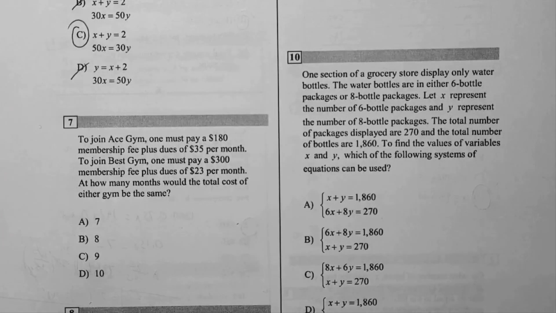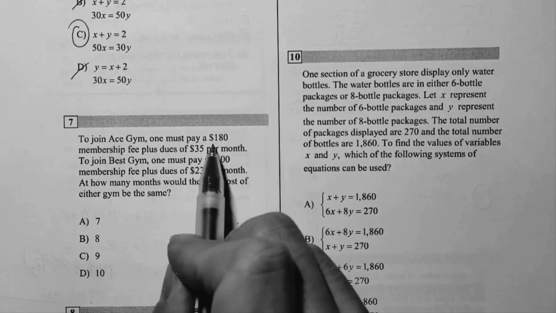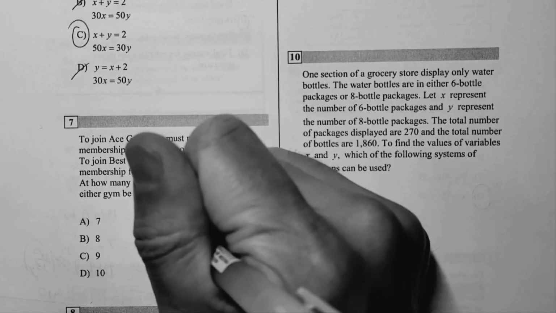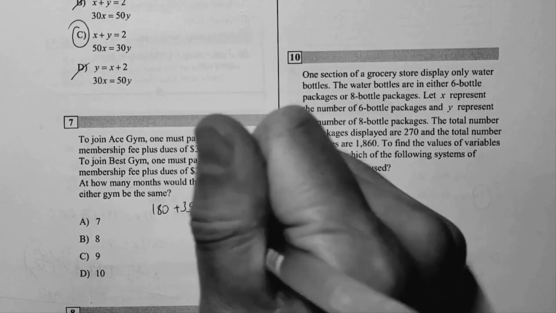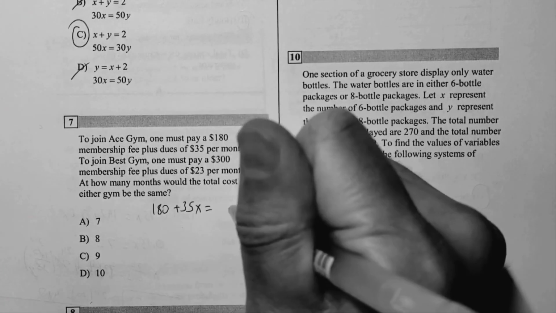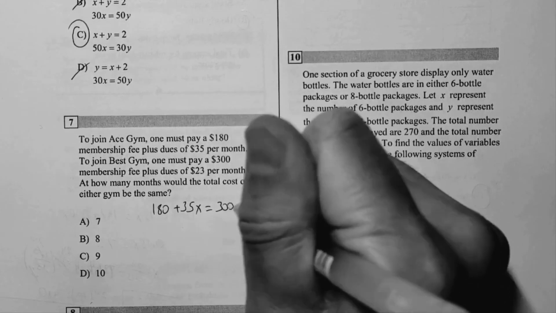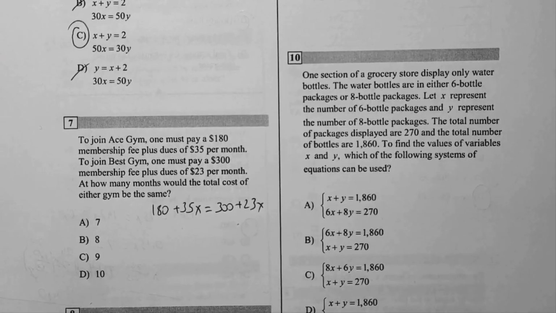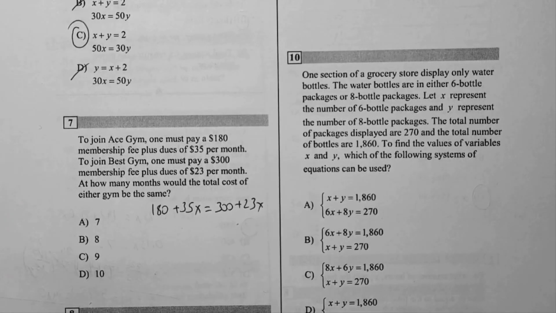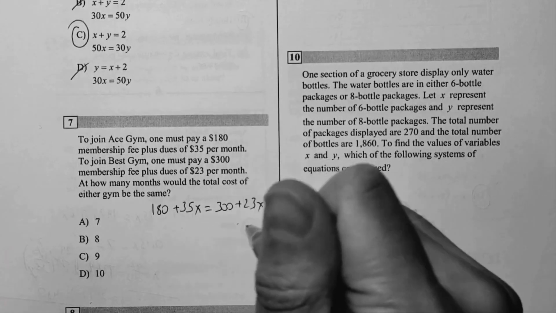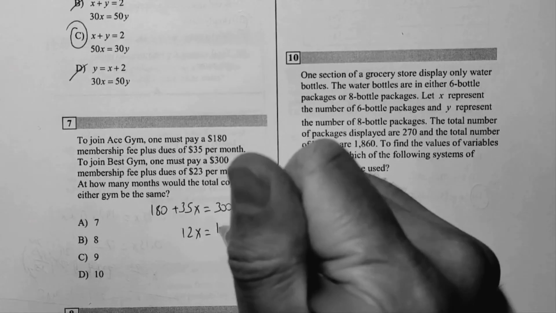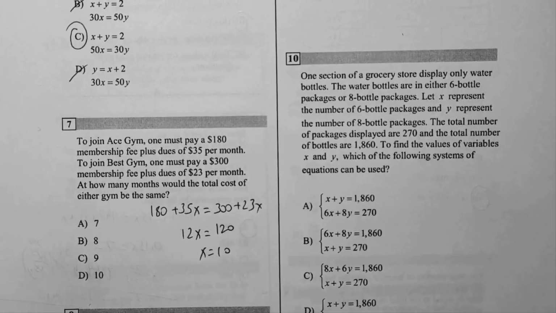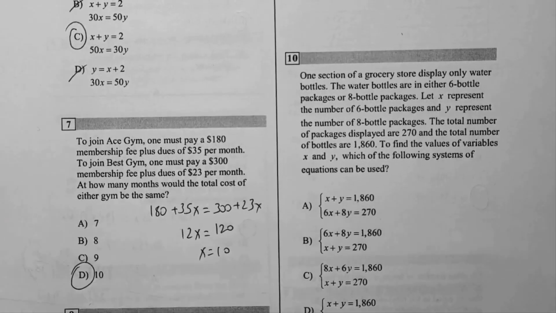So this is like the other problem we did with that company A, company B thing, right? So there's the fixed 180. That's like the initiation fee, what most gyms call it nowadays, plus 35 times the number of months, so 180 plus 35x equals the second gym, 300 plus 23x. Okay? And then we just solve for x from here. So what is that? That is 12x is 120, x is 10. Answer is D.